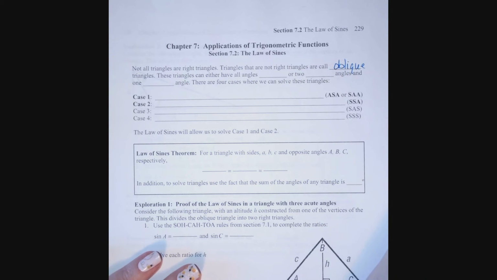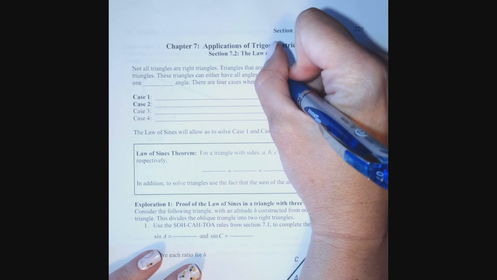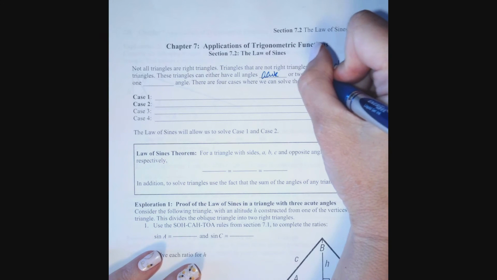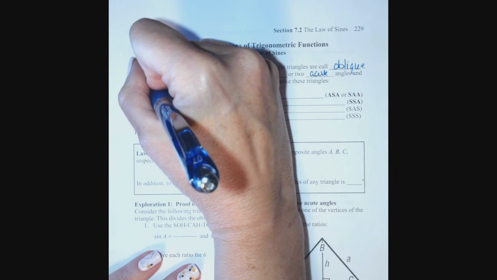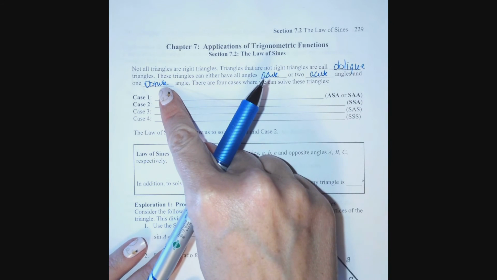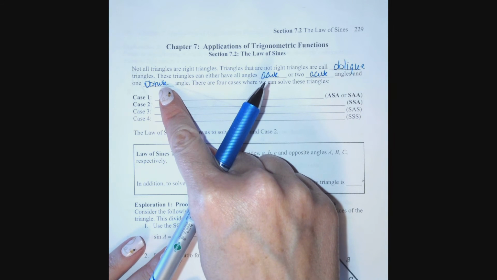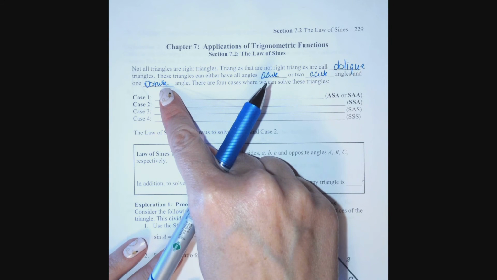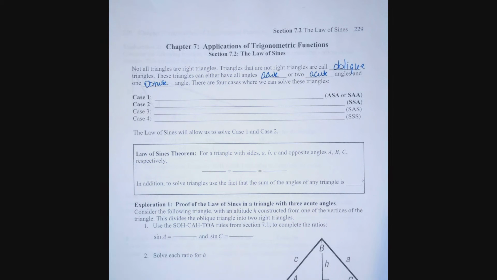So these triangles can either be acute triangles because they have all acute angles, or only have two acute angles and one obtuse angle and be called an obtuse triangle. Now, you can't have more than one obtuse angle because obtuse is greater than 90 degrees. So once we have drawn an angle that is 90 degrees or greater, that means the others have to be acute. Now, when I have oblique triangles, there are 4 different cases that I could end up with.